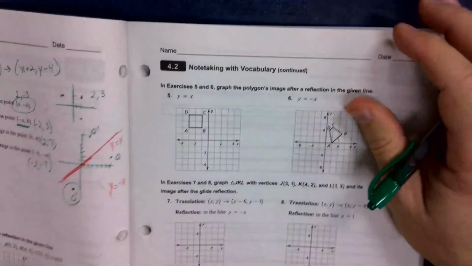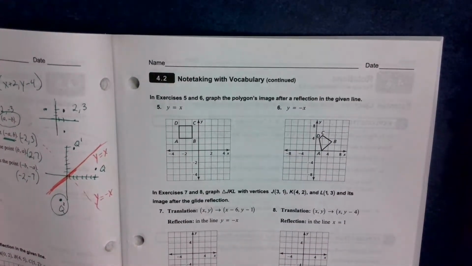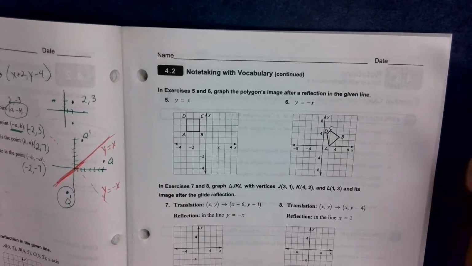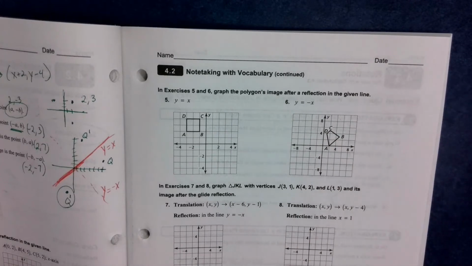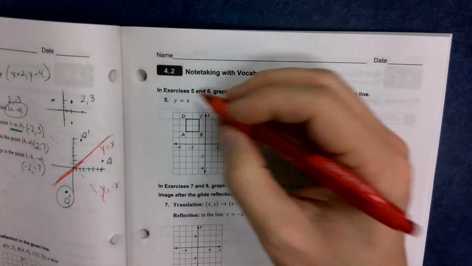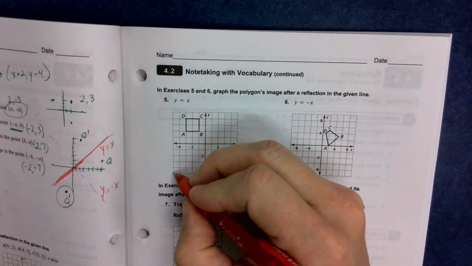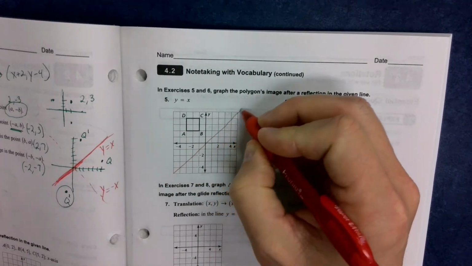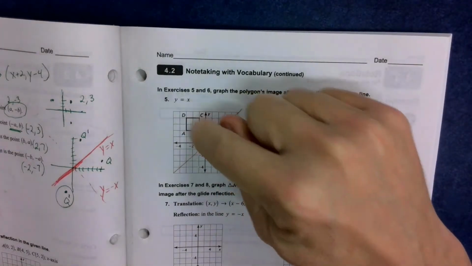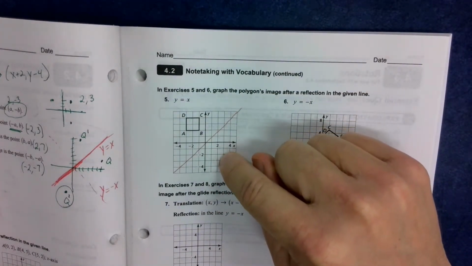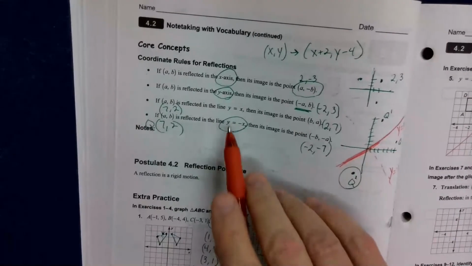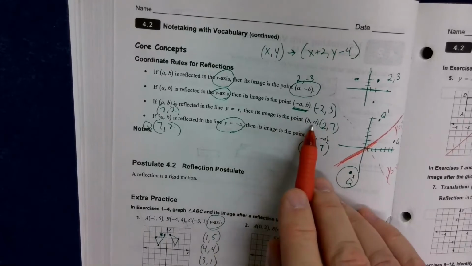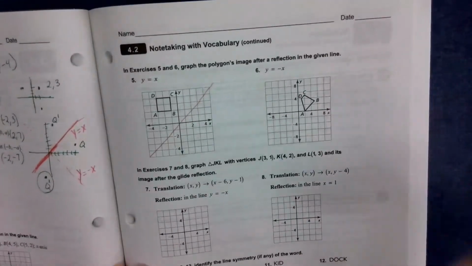Okay. So these next things kind of say, hey, can we do this? So it says, graph a polygon's image after reflection in a given line. So y equals x. Y equals x is this line right here, right? So I'm hoping it makes sense that this box is going to go down to here. But if you need to, just flip back to this, and you can see reflection over the y equals x line switches the A and the B. Okay?